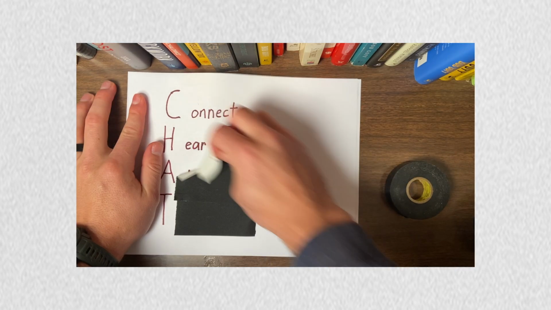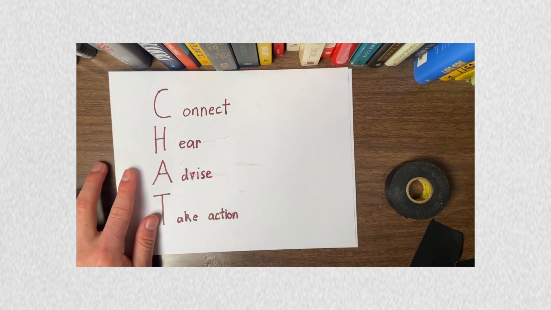So let's go ahead and dive through the actual script touch points that I want you guys to think about when you're creating your own script. So the acronym for a script outline that you need to follow is CHAT. So that stands for connect, hear, advise, and take action. And we're gonna dive into all those points. So the first point is connect.